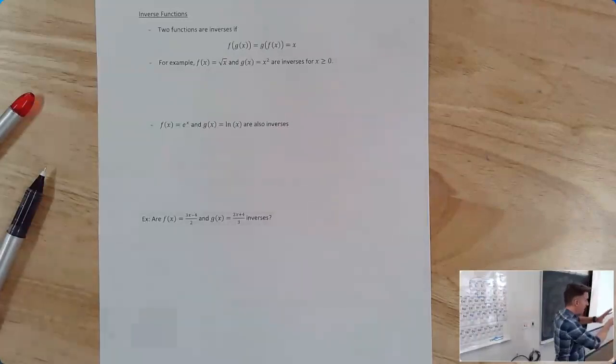So you started with some x, g of x did something to it, and then f of that got you back to where you started. So that f of g of x ends up equaling just x. And similarly, g of f of x is also going to equal x. Let's look at an example.